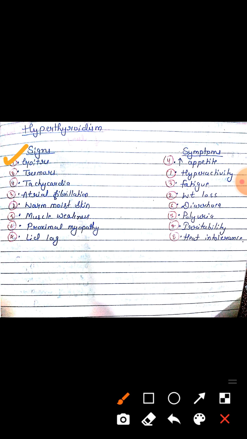Secondly, the doctor will ask the patient to show his or her hands. This is just for the sake of learning. So he will touch the hand, and he will see the skin is warm and moist. Okay, thirdly, when he is touching and palpating, he will see there is atrial fibrillation.